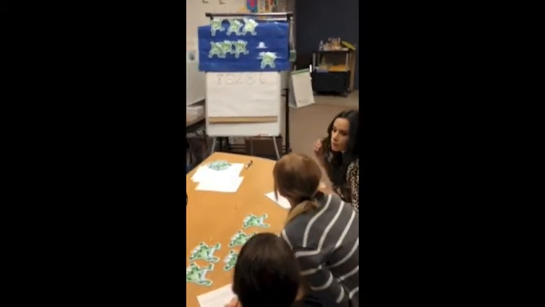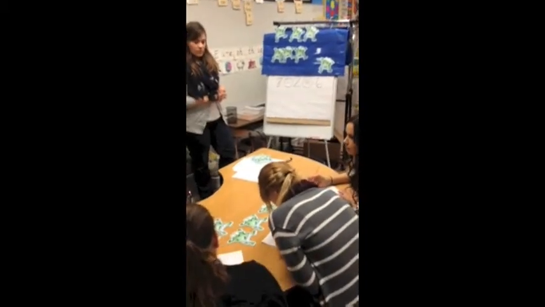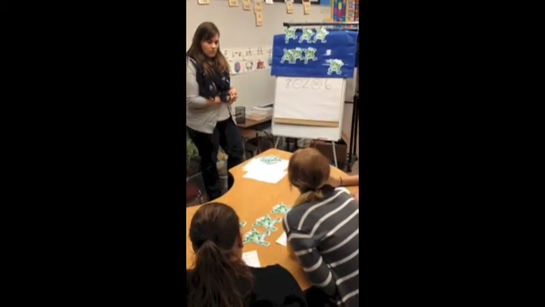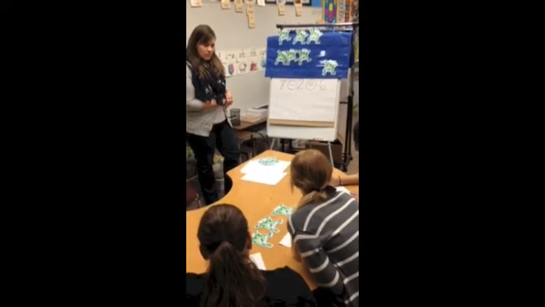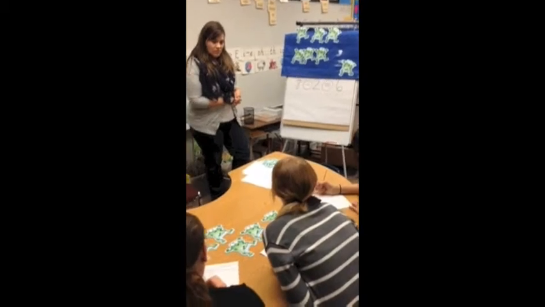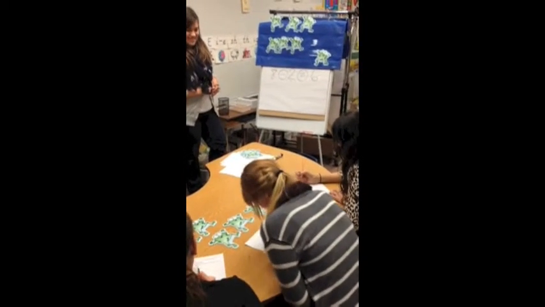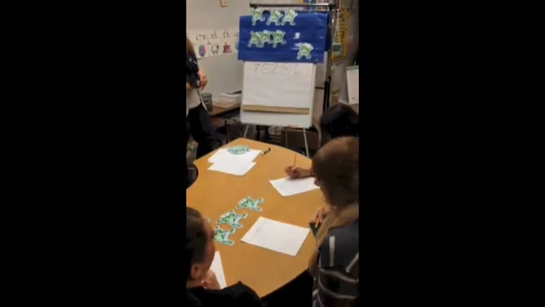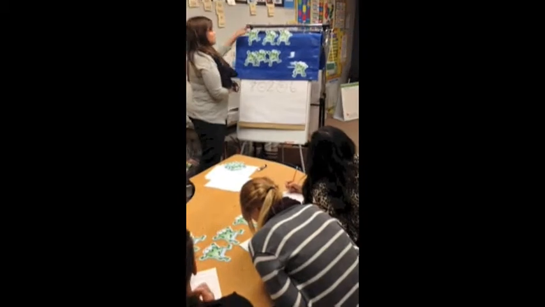Yes, Allison? So, when we're subtracting and we're looking at these, if the number at the end is smaller than the one at the front, then it's usually subtracting, right? It is. Very good observation. That makes it easier. Very good job. All right. Let's go ahead and do one more together.